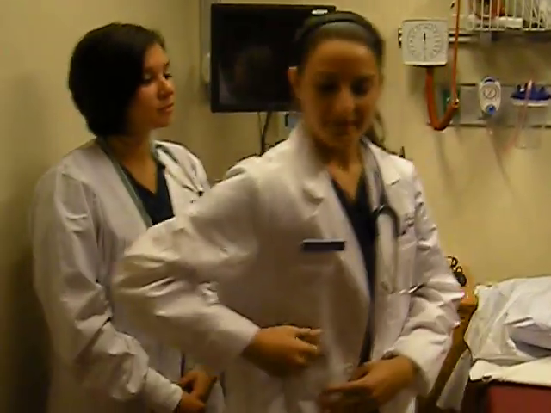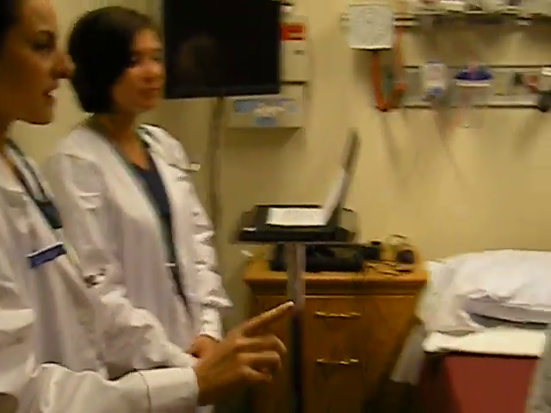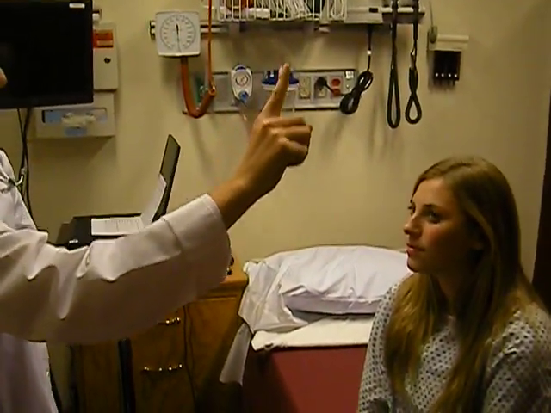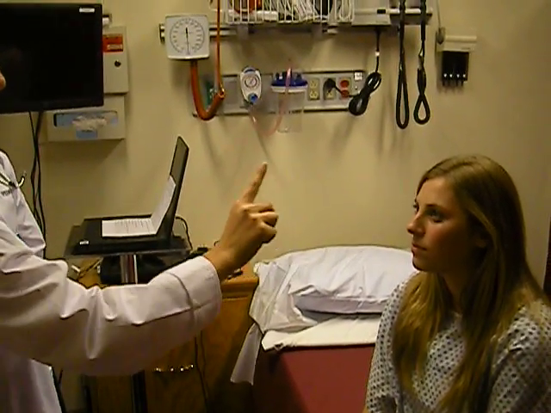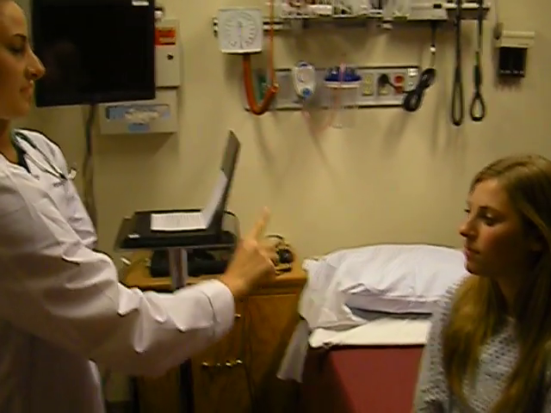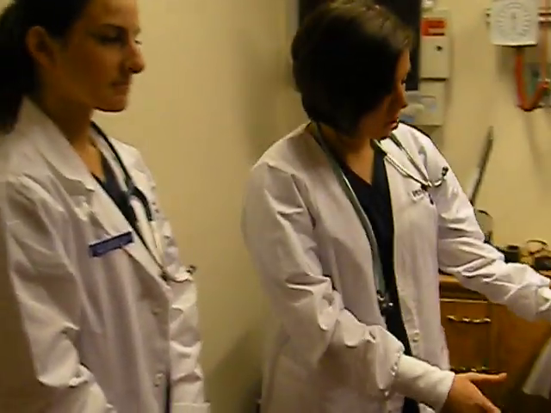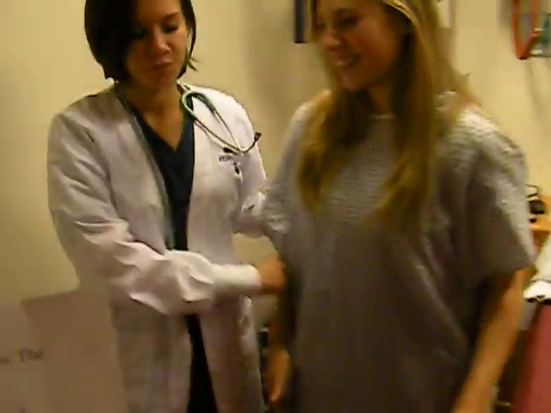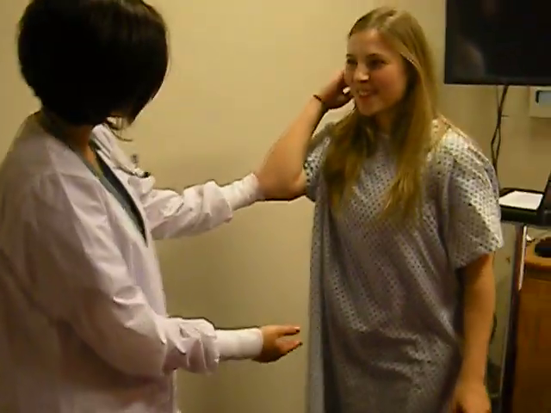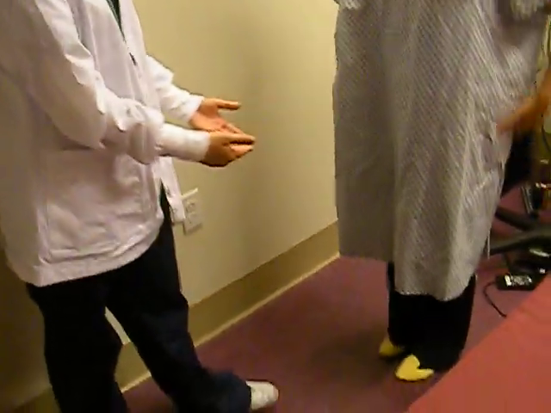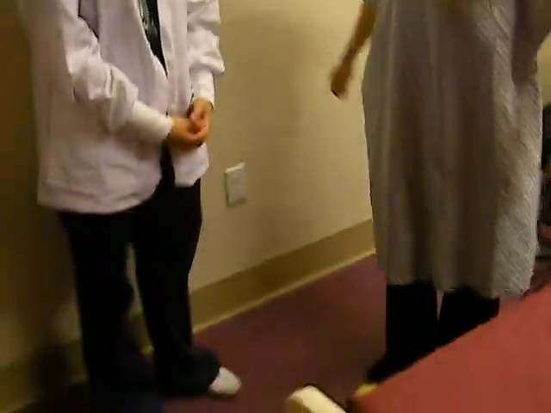Excellent. The nurse will now check the 6 cardinal fields of gaze. Could you please follow my finger? Lastly, the nurse will now assess the client's balance. The client should be able to walk heel to toe with little difficulty in an upright gait. Can you please just walk a couple steps, heel to toe? Excellent. The neuro assessment is now complete.